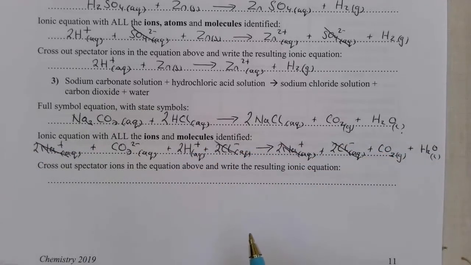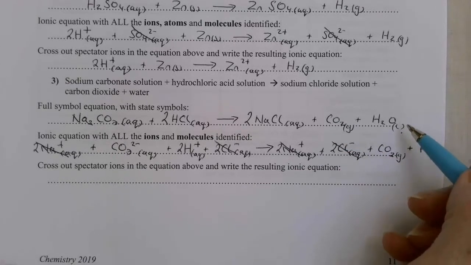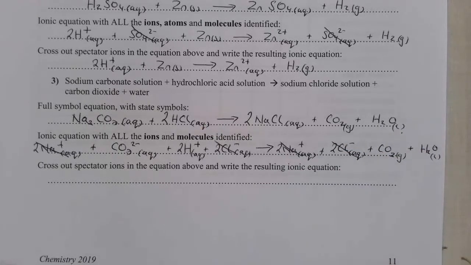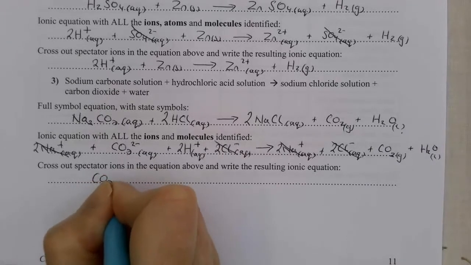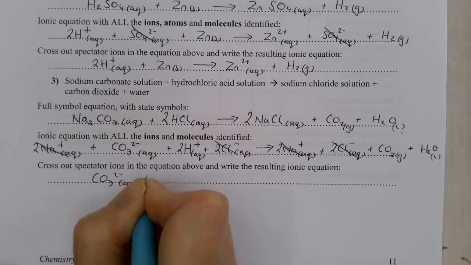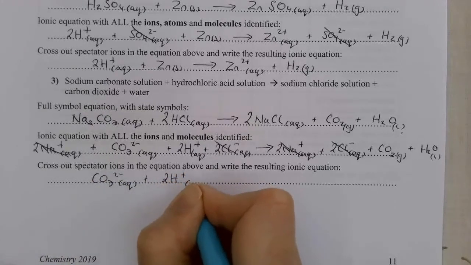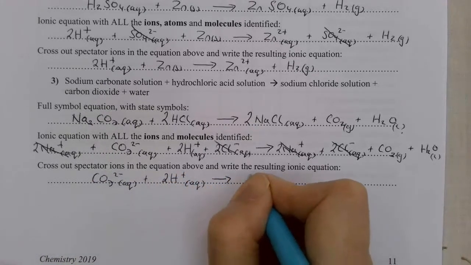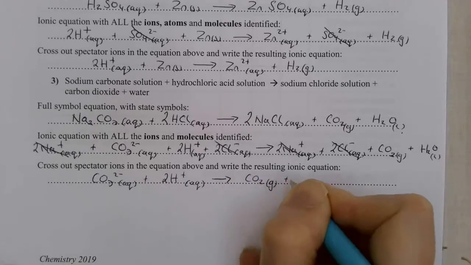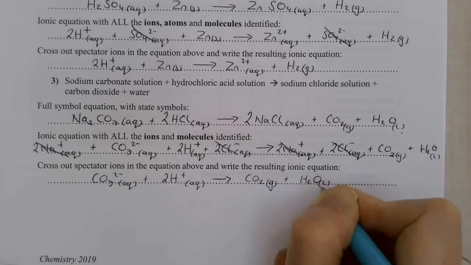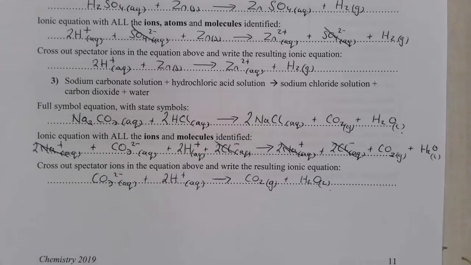If you find something doesn't balance, it's usually you've got this part wrong and you need to go back and rebalance things. Again, rewrite it, and we have CO3 2- aqueous plus 2 hydrogen aqueous, and they're going to CO2 gas and H2O liquid. Now the power of these ionic equations is this equation is now the equation for any carbonate reacting with any acid. So it doesn't matter what the carbonate is or what the acid is, the ionic equation will be the same.